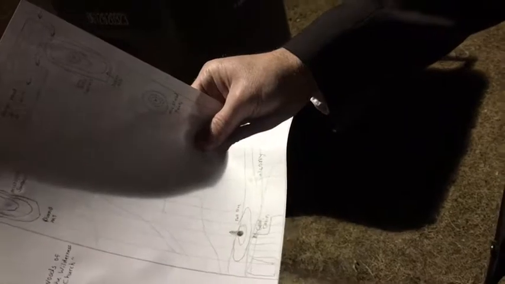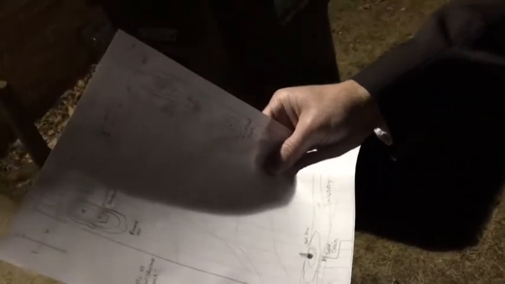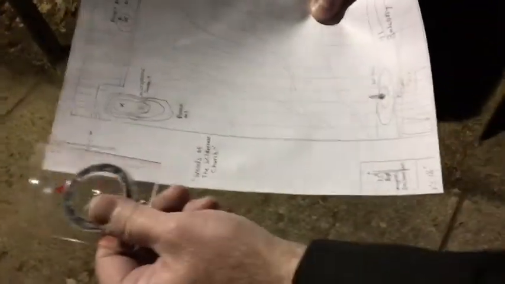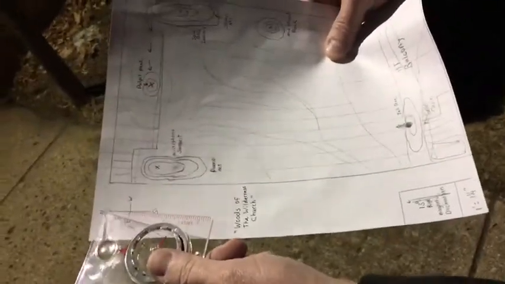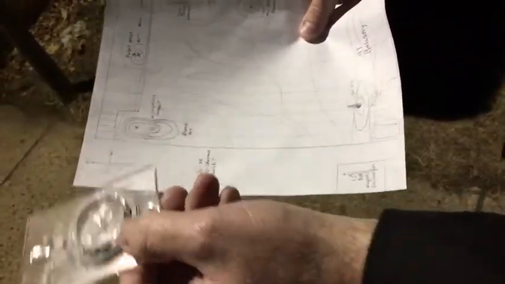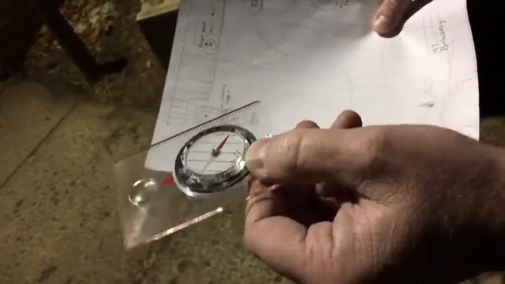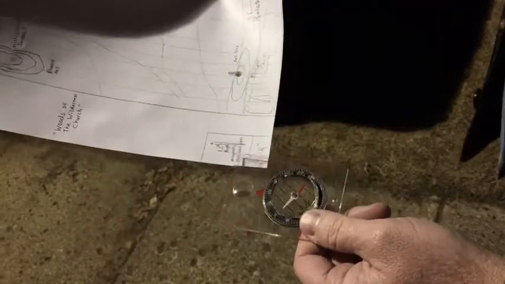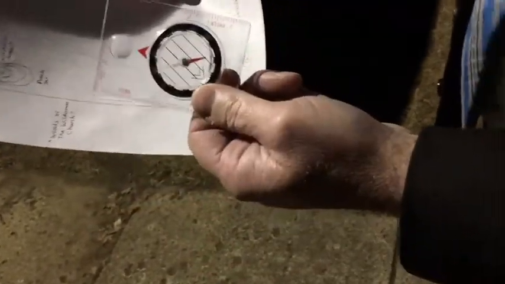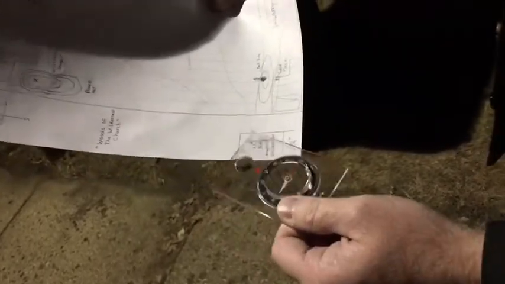But magnetic declination is the difference between true north and magnetic north. So true north would be the North Pole. Magnetic north would be wherever that red thing is pointing right here on the compass. And so there is a slight difference between true north and magnetic north. So magnetic declination makes up for that difference. And most maps will have a magnetic declination.